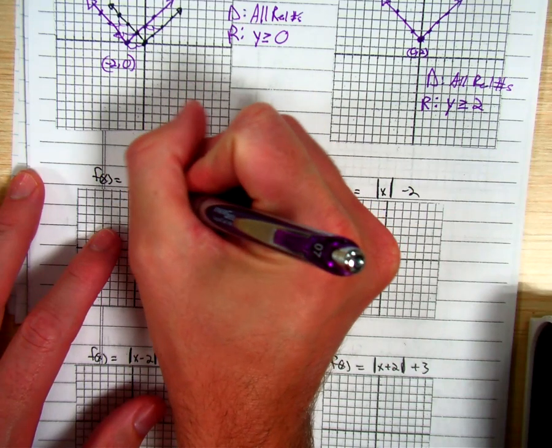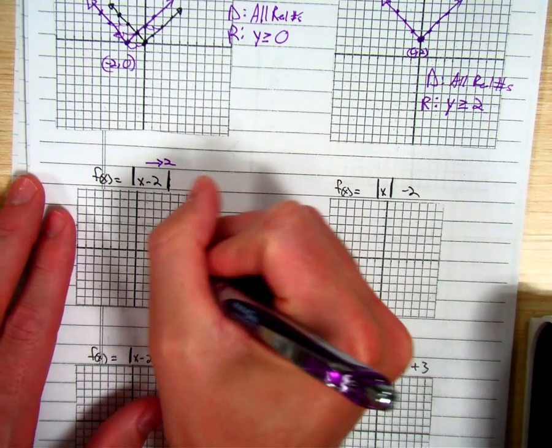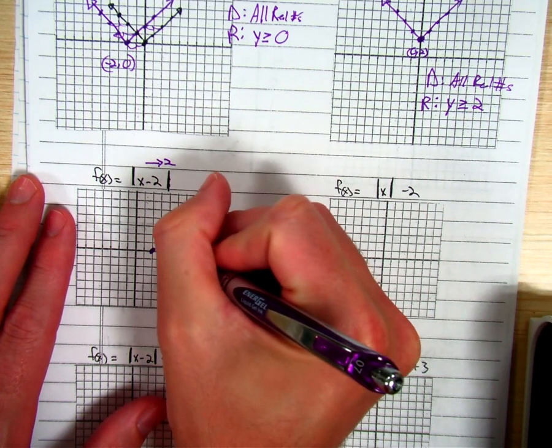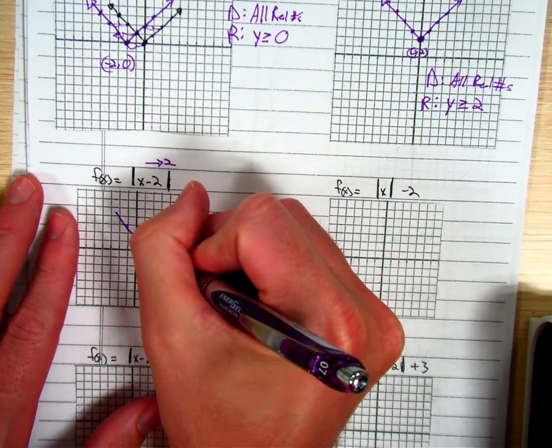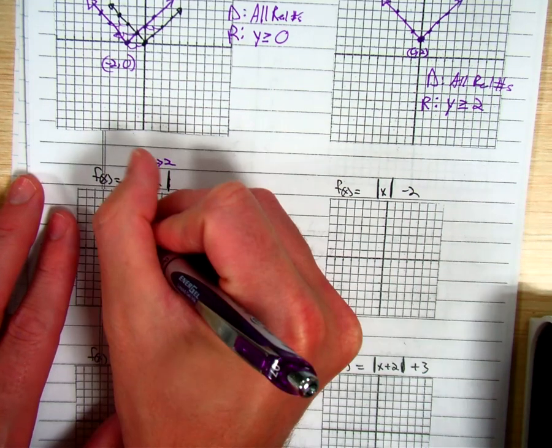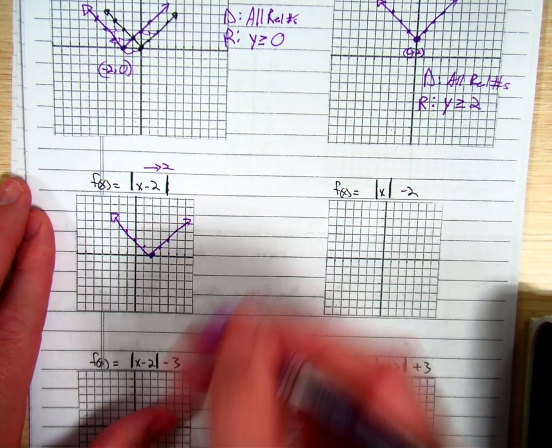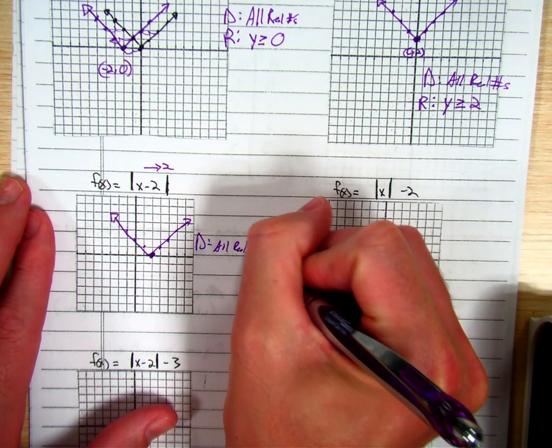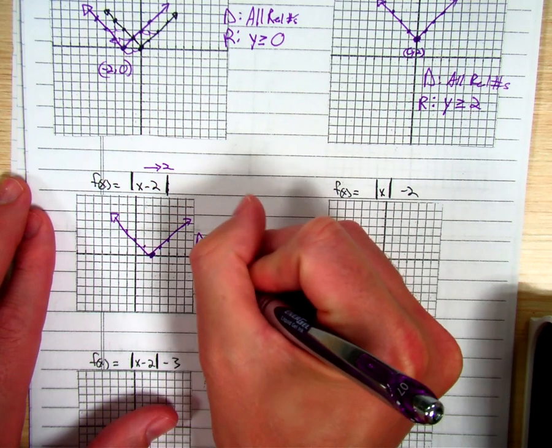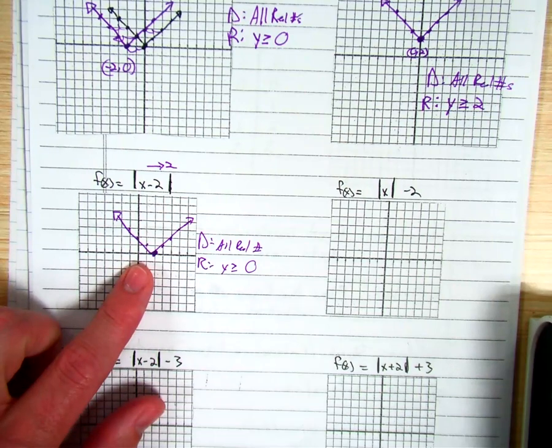Minus 2. Inside is opposite, so minus 2, we're actually going to go to the right 2. So there's your V. Okay. Domain is going to be all reals. And our range is greater than or equal to 0. 0 is as low as we go.